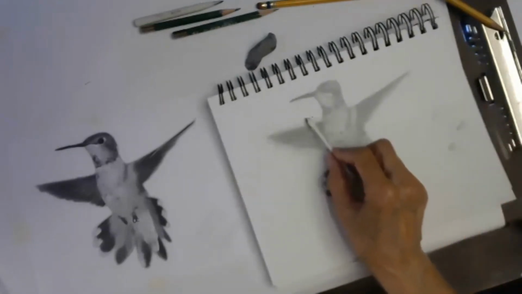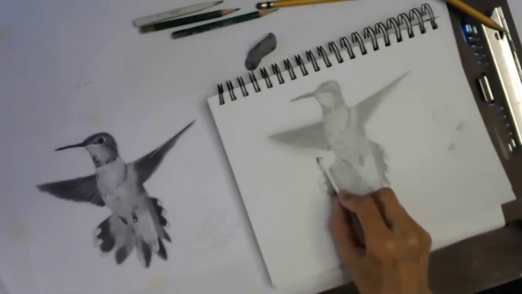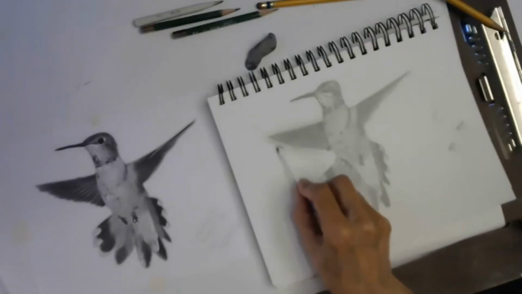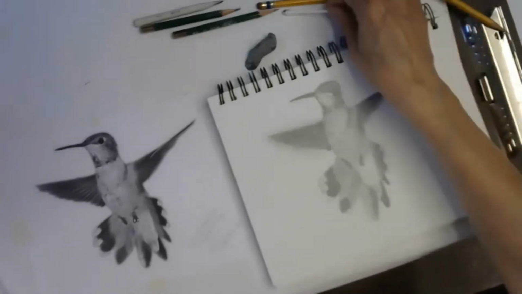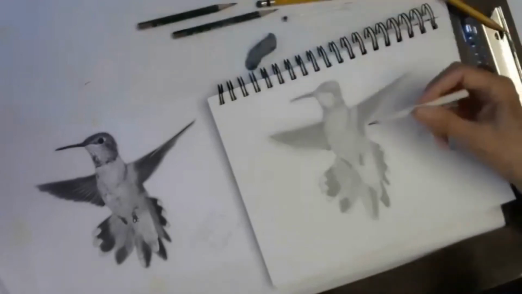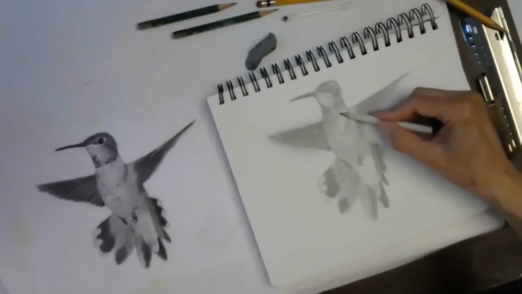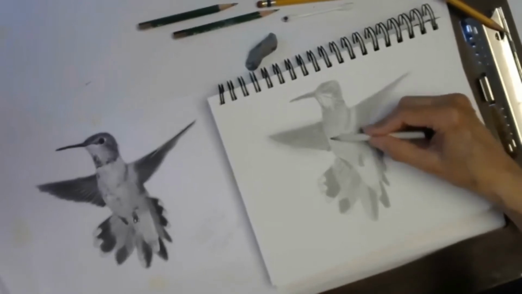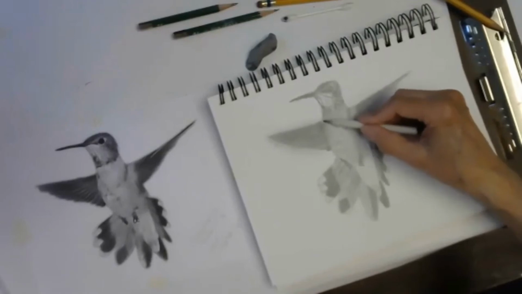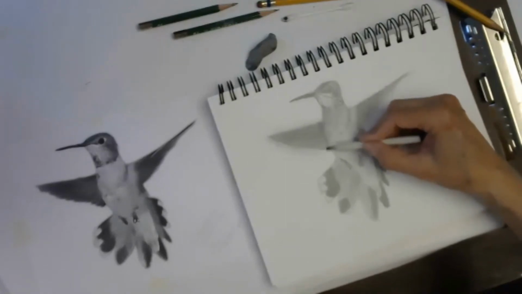So I blurred that out a little bit. You can use your blending stick to go back into this body and blend the body in. You can go over the edge where this is to make it darker, so the body will show up a little bit better.